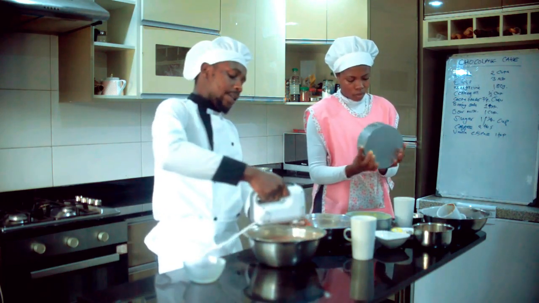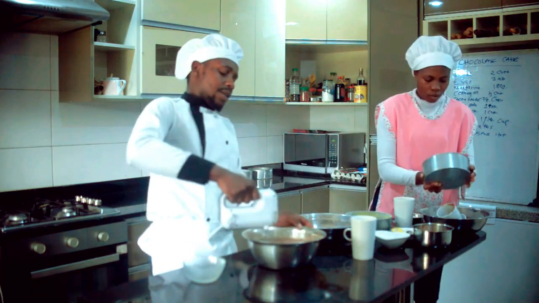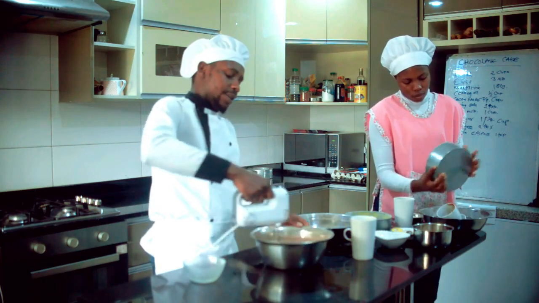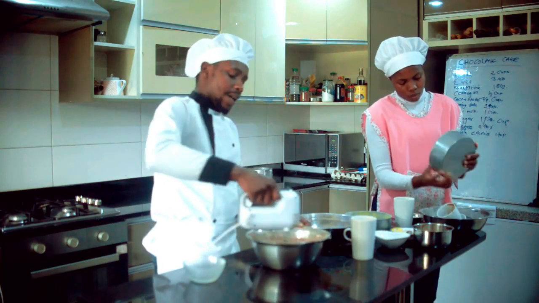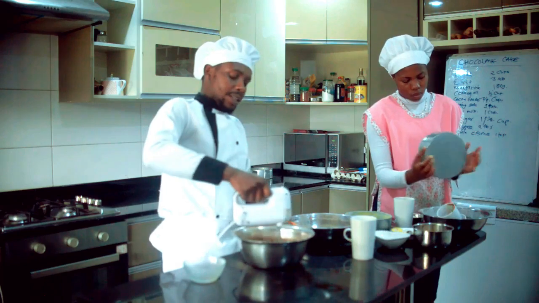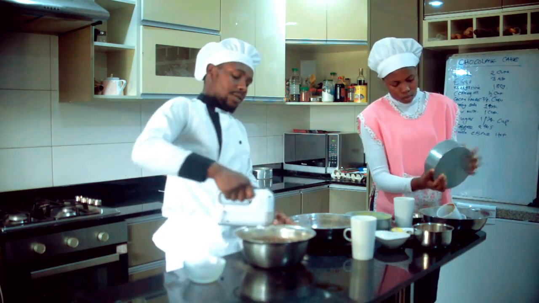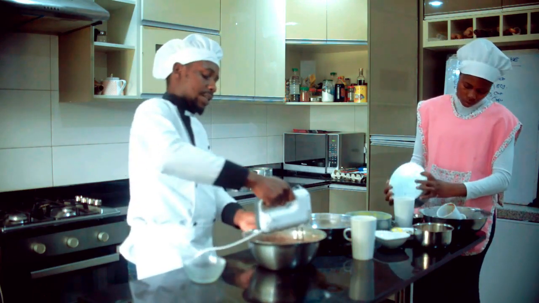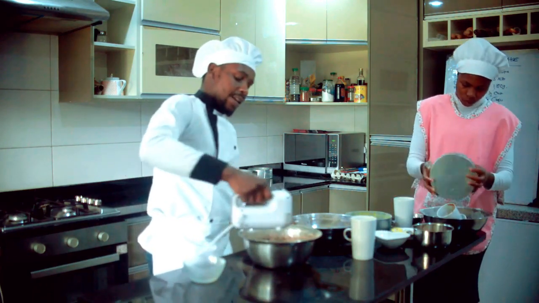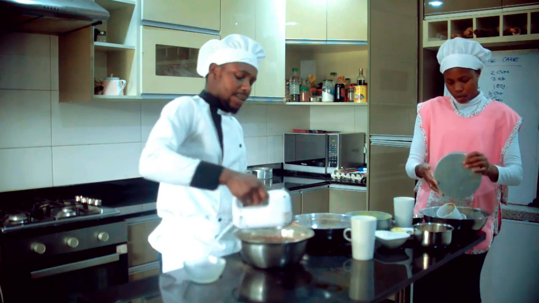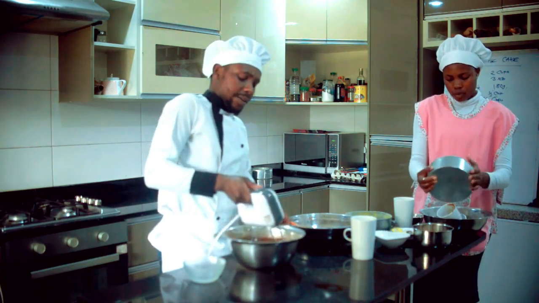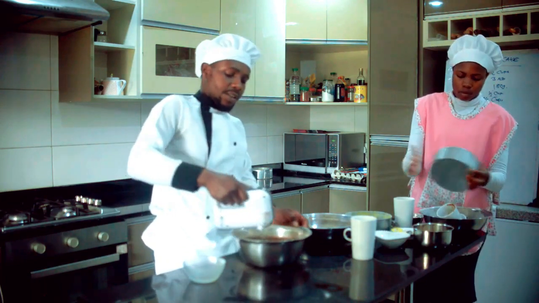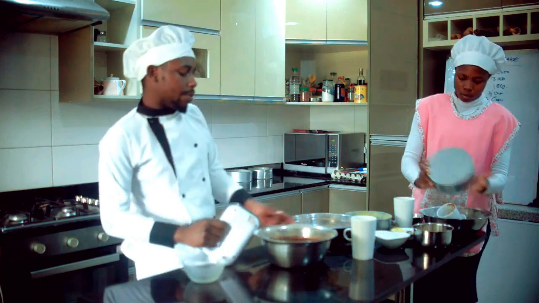On slow heat, I begin to mix it. I begin to incorporate it together. Okay, that is coming up beautifully. It's a nice aroma of the chocolate. Okay, nice and easy, and a bit of the high speed, mixing it completely. As soon as everything is well mixed, bring your mixer to a stop.